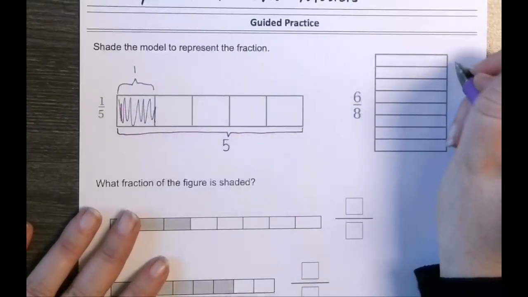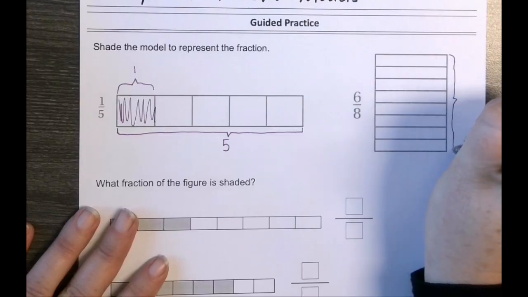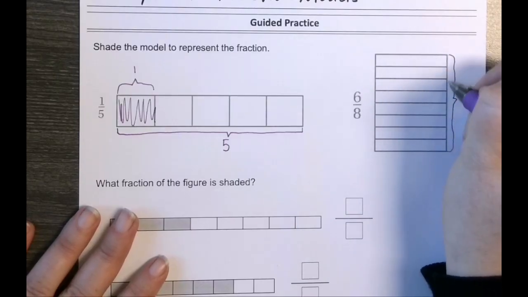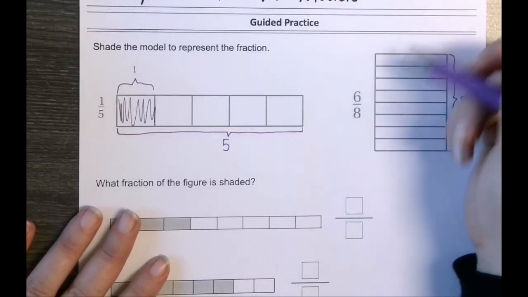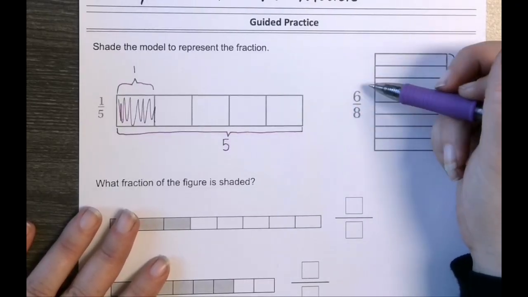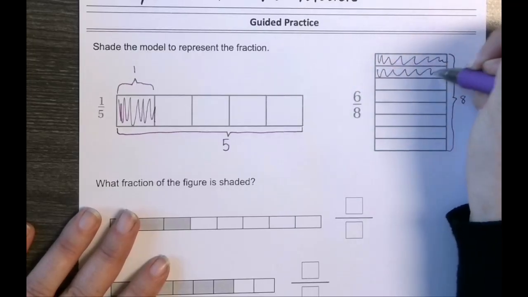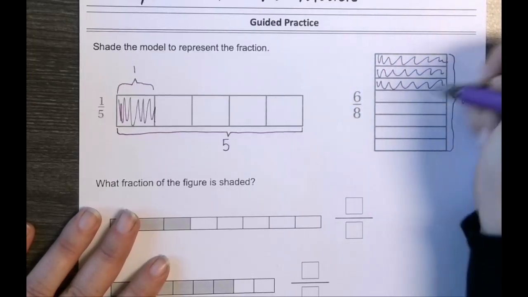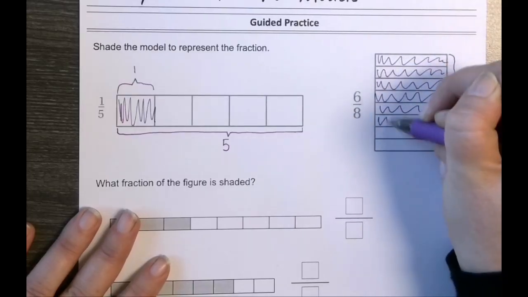Same idea. I'm still going to do all of my parts. Double count how many I have. 1, 2, 3, 4, 5, 6, 7, 8. Cool. And then I'm going to start at the top of it because this is the top numerator. 1, 2, 3, 4, 5, 6.